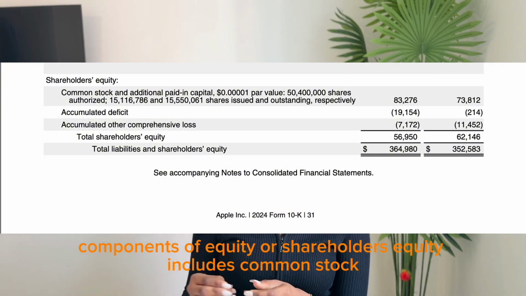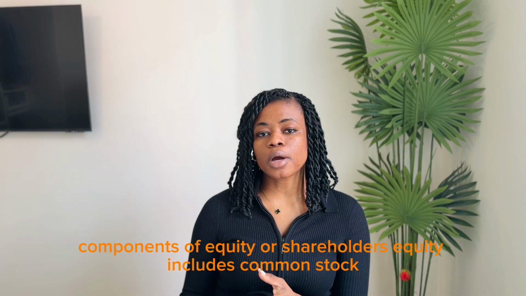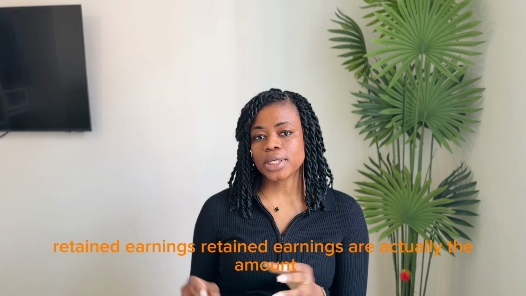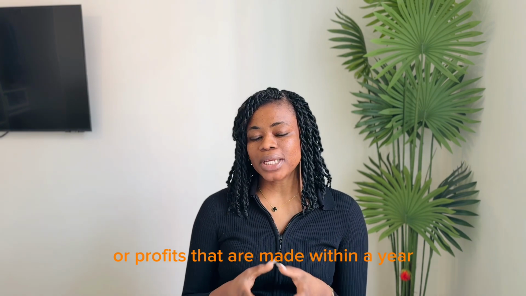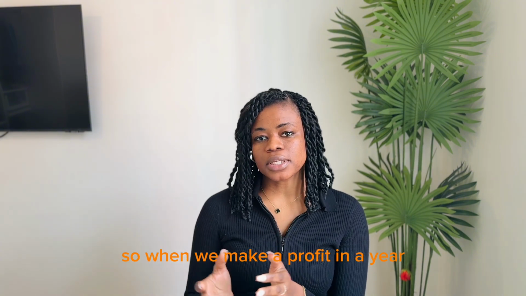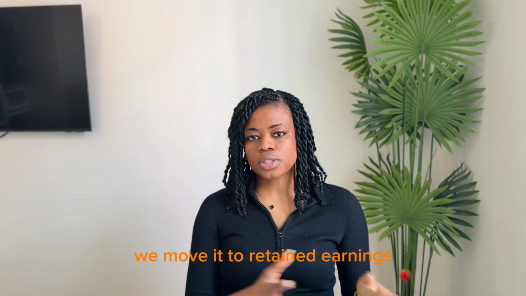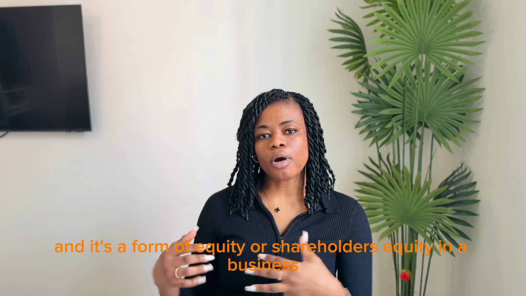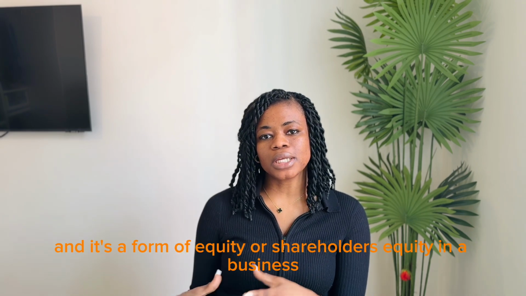Components of equity or shareholders' equity include common stock and retained earnings. Retained earnings are the profits made within a year that are not distributed as dividends to investors. So when we make a profit in a year, where do we keep the cash? We move it to retained earnings, and it's a form of shareholders' equity in a business.